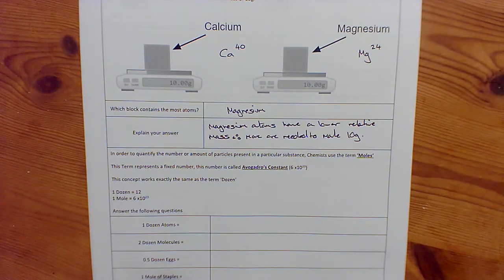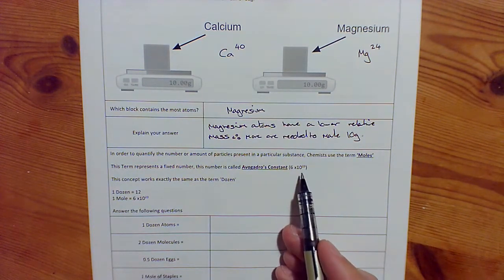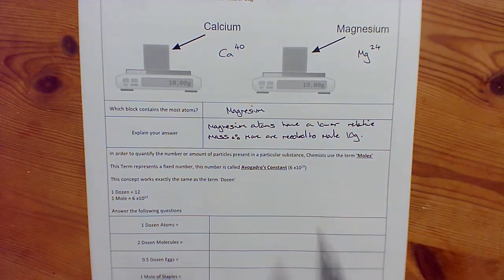And moles is a very similar term in that it means a particular number. Now, because we are talking about atoms, because we're talking about molecules that are incredibly small, we are talking about very, very large numbers. In 10 grams of calcium, we're looking at billions of atoms. Just in the smallest measurements, we are talking about billions and billions of atoms, billions and billions of molecules. So we need a really big number, and that's where this number comes in. It's called Avogadro's constant, and it is equal to 6 times 10 to the 23. Now, sometimes you might see that a little bit more.